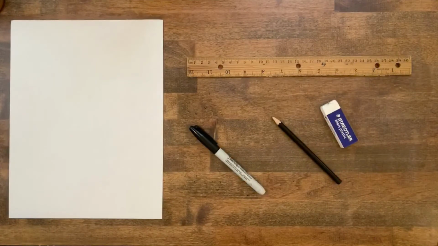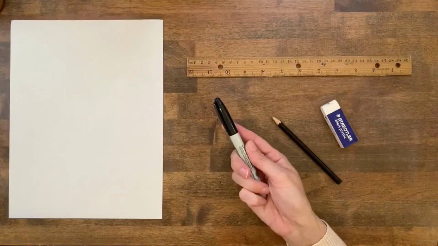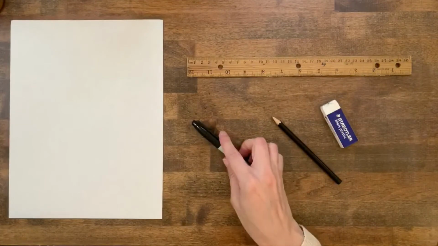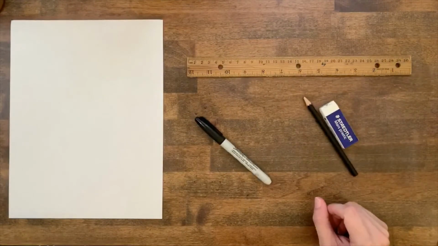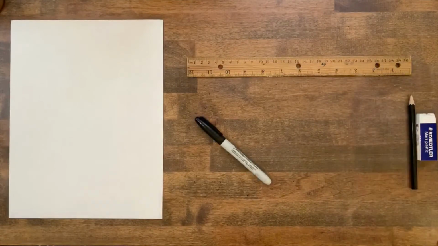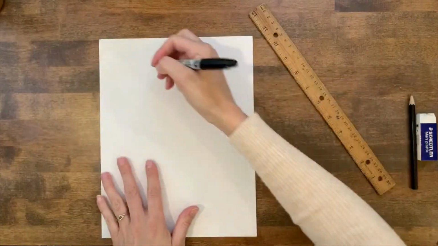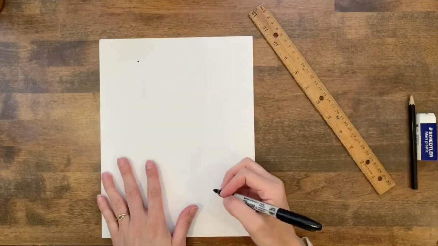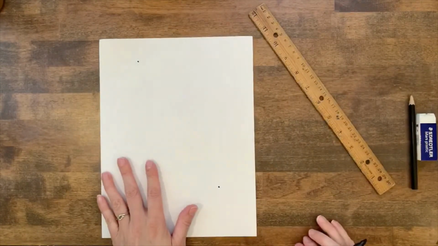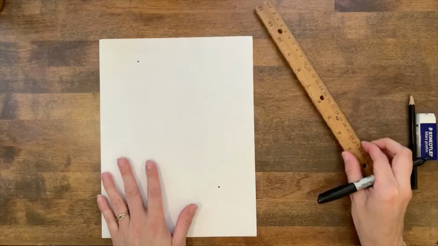During this demonstration, you're going to see me drawing with Sharpie, but you probably want to be able to erase your mistakes, so I recommend you draw with a pencil and have an eraser close by. To envision where my line is going to go, I'm going to begin by making 2 dots anywhere on my paper. High, low, doesn't matter, just make sure they're fairly far apart.